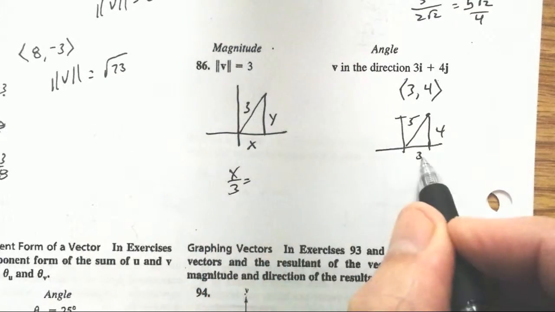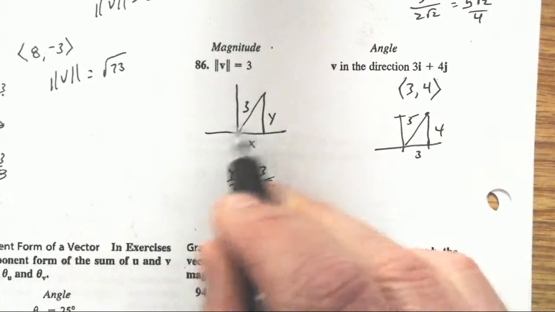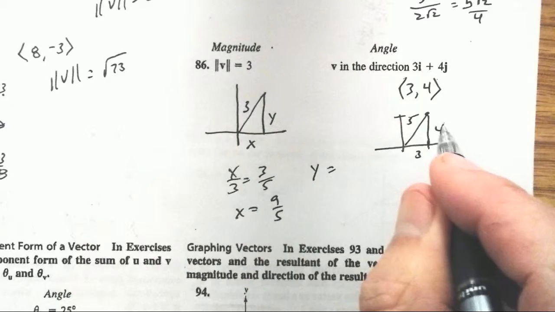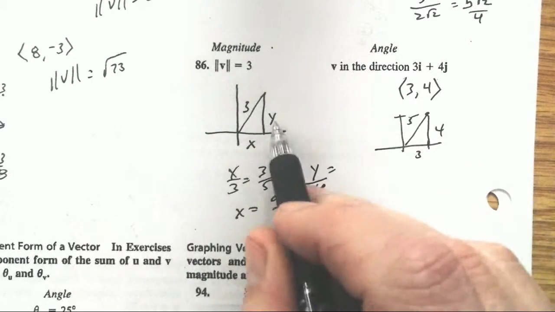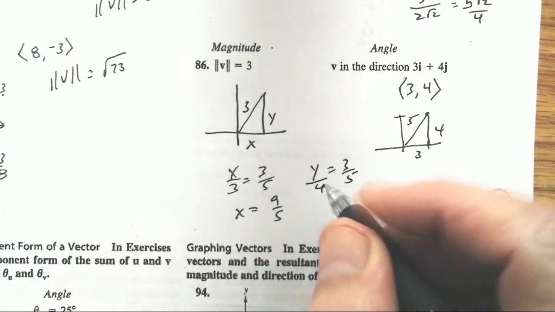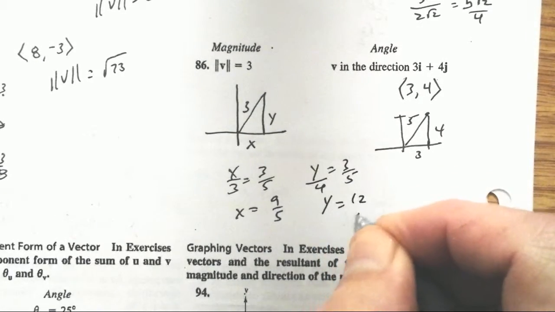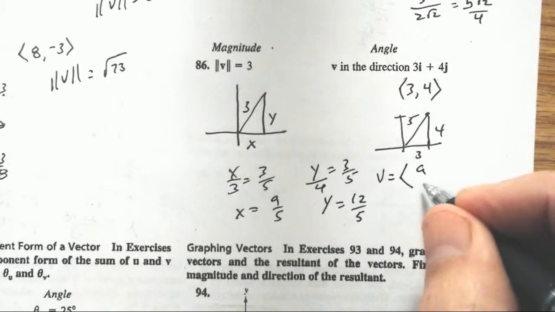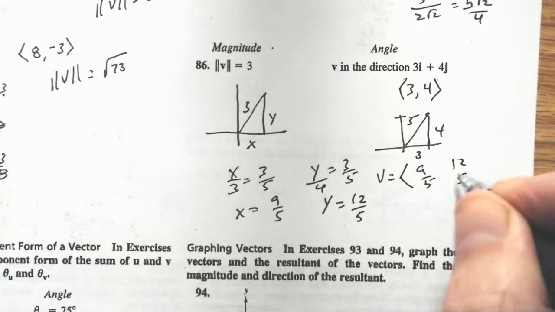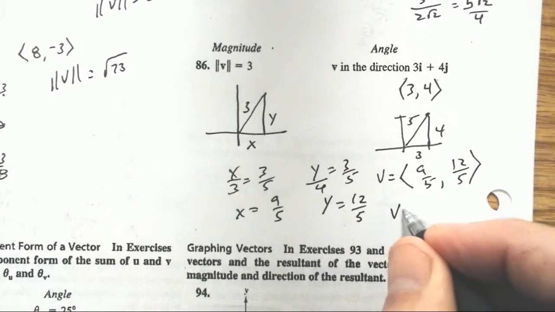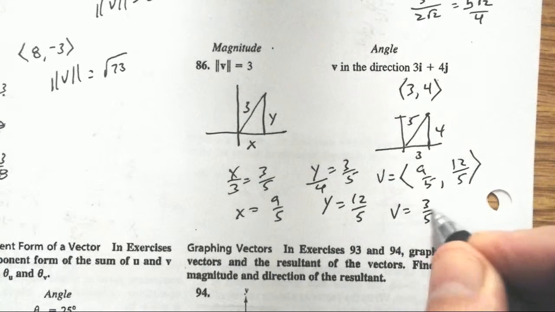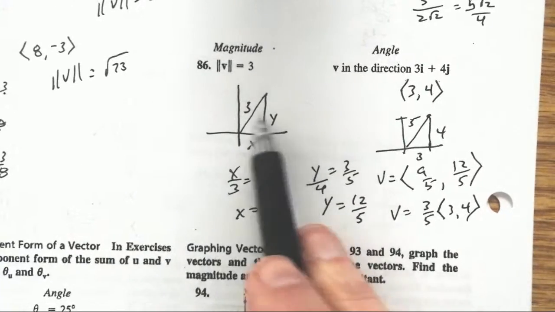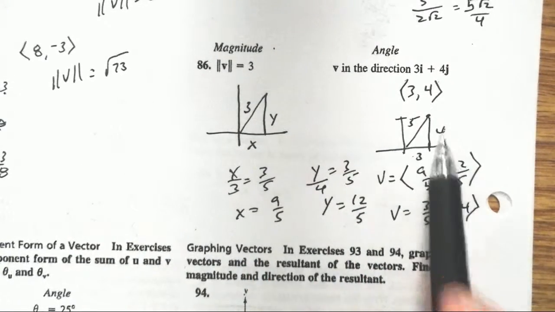X is to 3 as 3 is to 5. X is 9/5. Y is to 4 as 3 is to 5, y is 12/5. So our vector v is 9/5, 12/5, or if you like, and you might, factor out a 3 in the numerator, 5 in the denominator, and we get 3, 4, and there they are again. There's our 3 on 5, there's our 3 on 4.